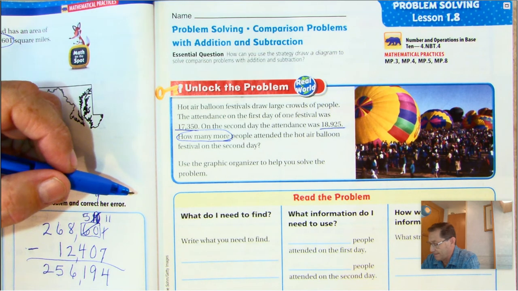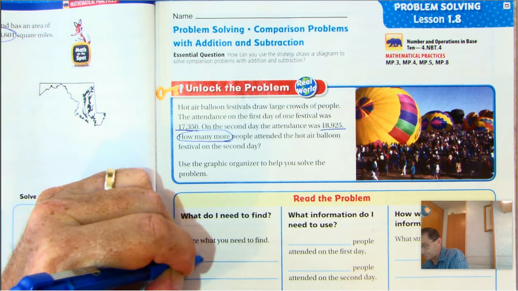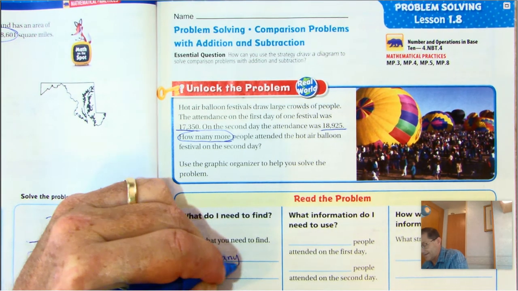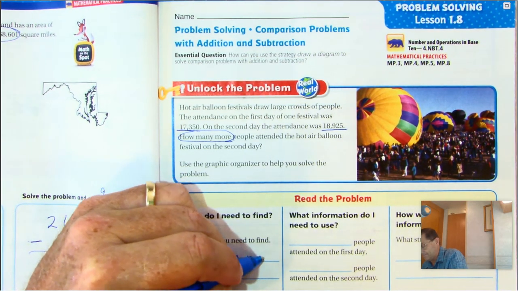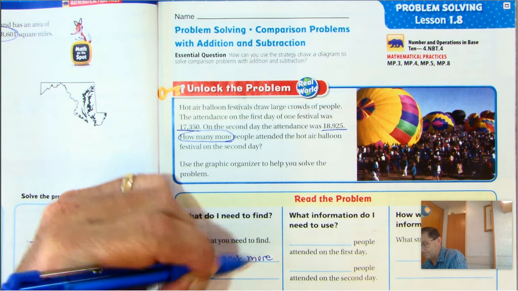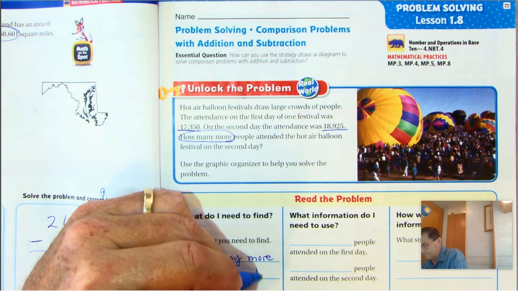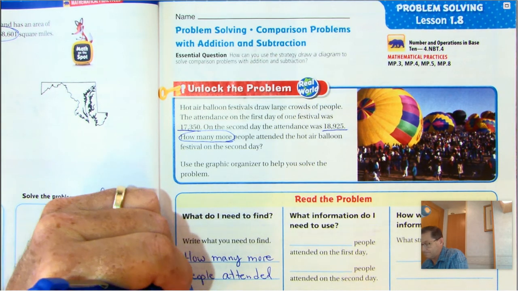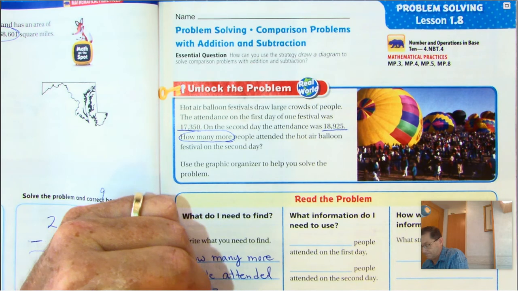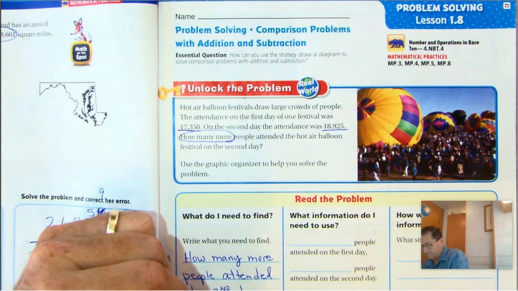What do I need to find? How many more people attended the second day than the first?